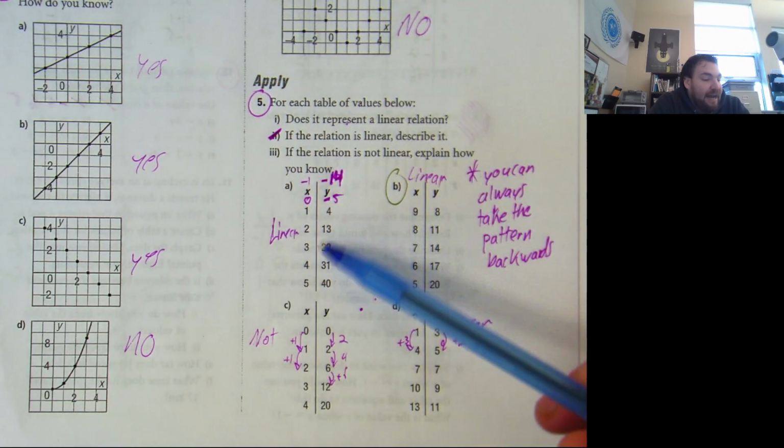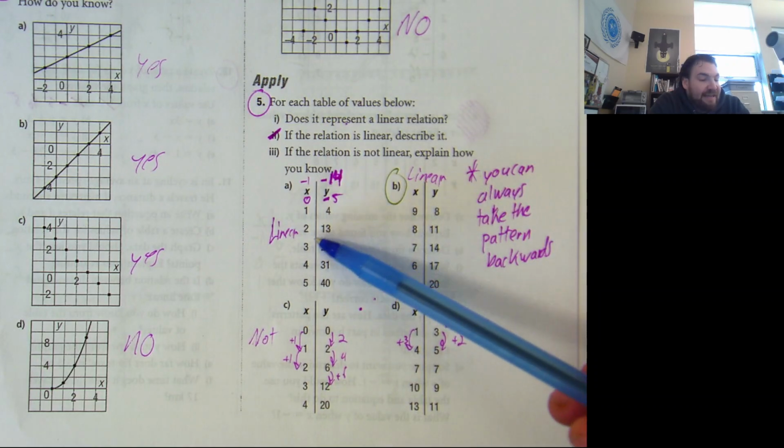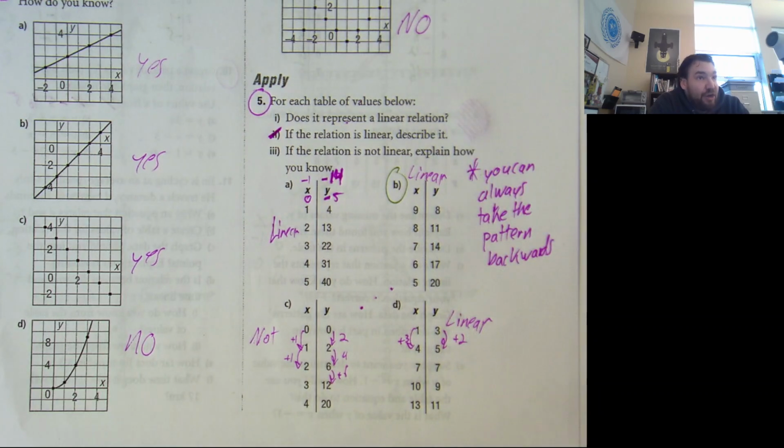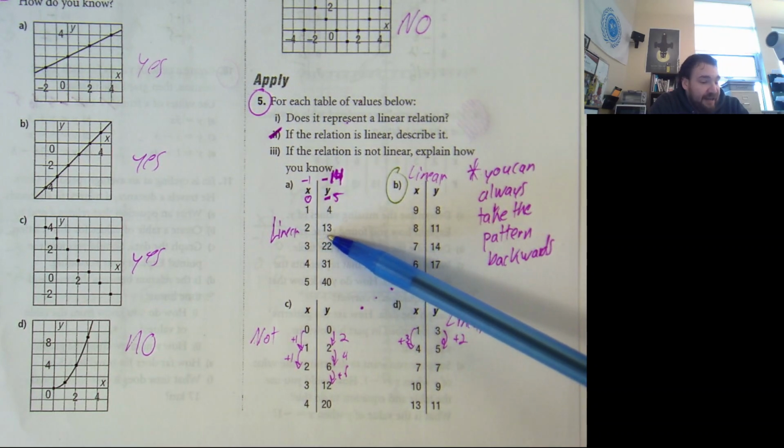Are we cool with why it's not? Yeah. You can say no, if you want to. We're good? Okay. So when I assigned these, I said there are 3 of them that are going to be linear. Question 6 wants you to graph the linear ones. One of them you cannot graph. One of them you need to extend the table. And one of them will fit nicely.